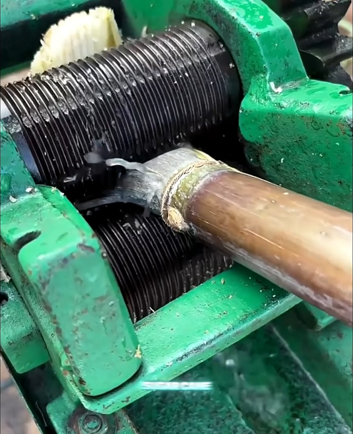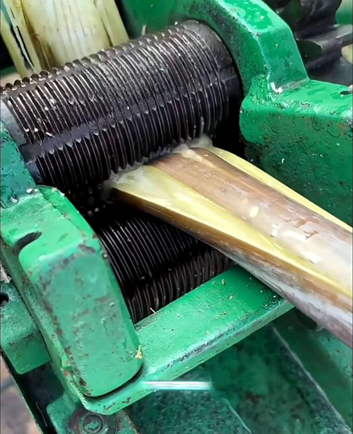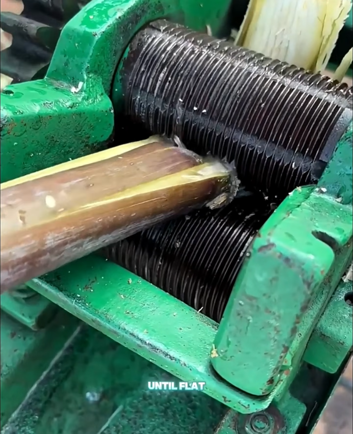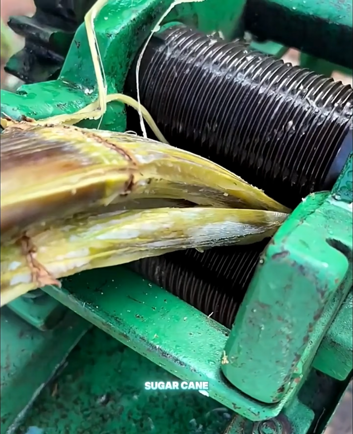What happens when the sugarcane stalk is fed into the green machine? The sugarcane stalk is instantly crushed by two geared rollers until flat, extracting fresh, milky white sugarcane juice.